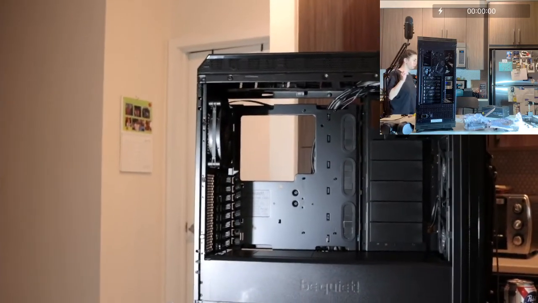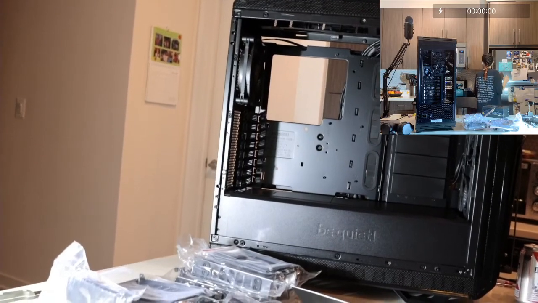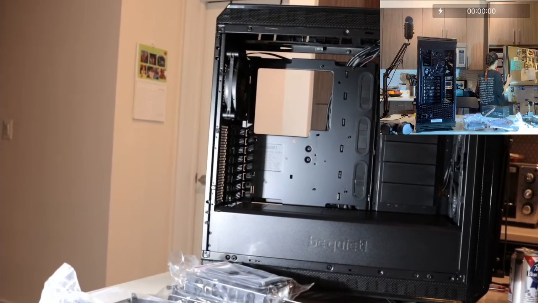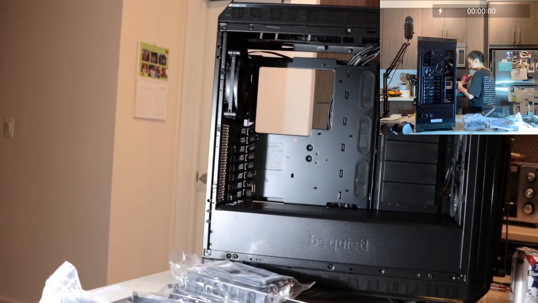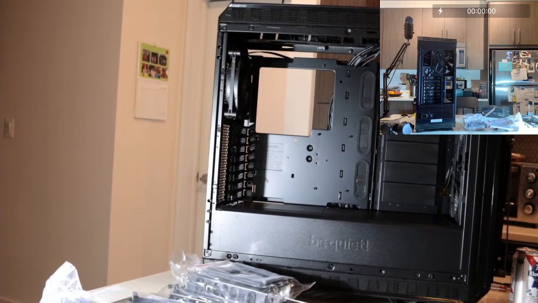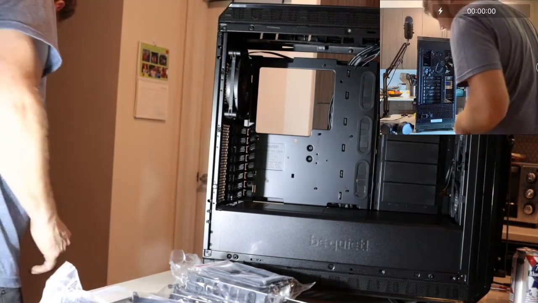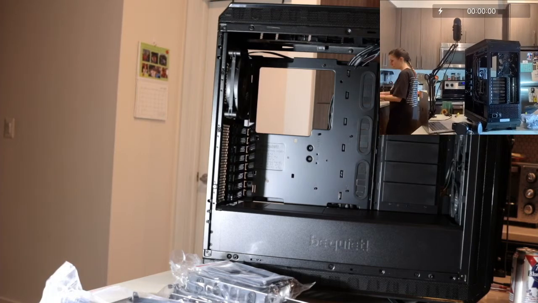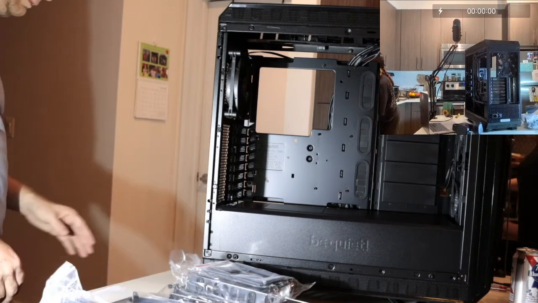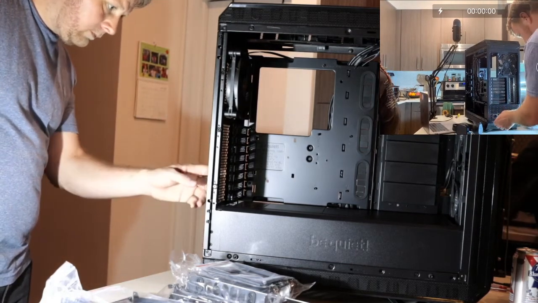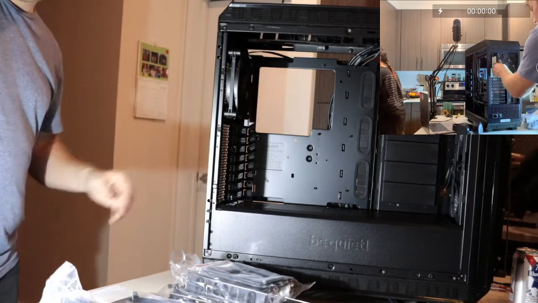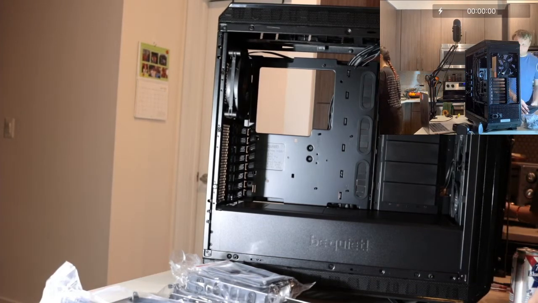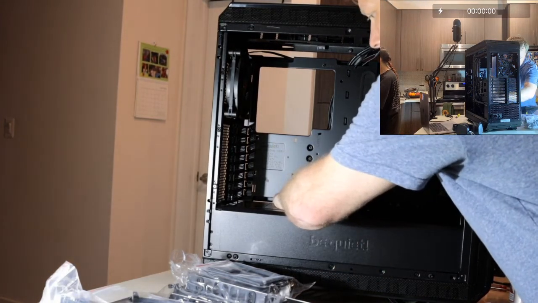Something about this. Maybe this piece comes out.